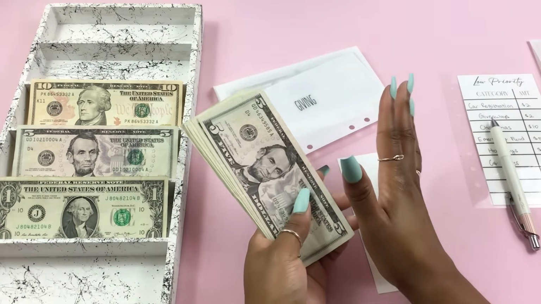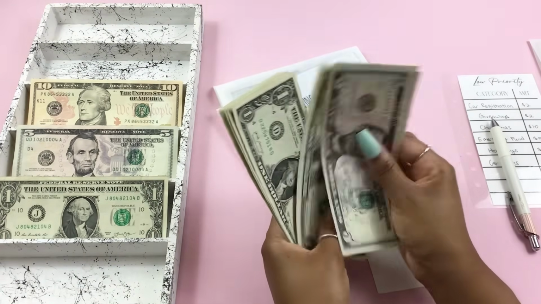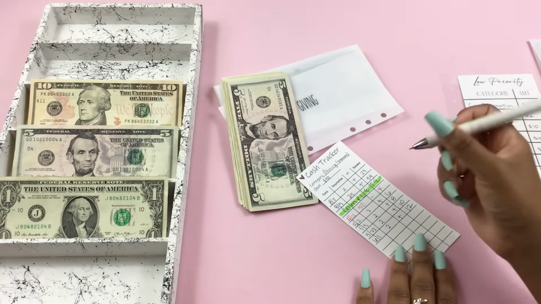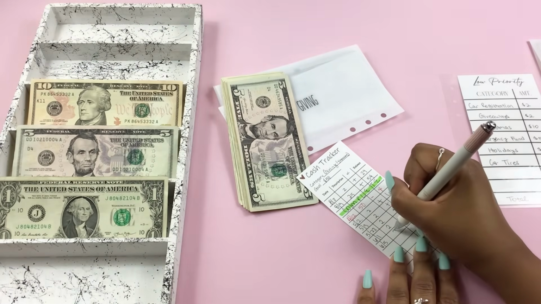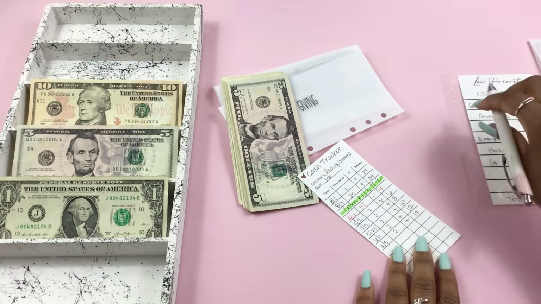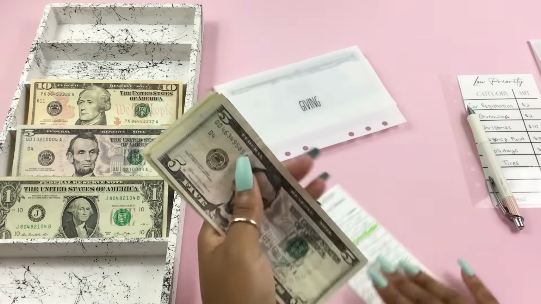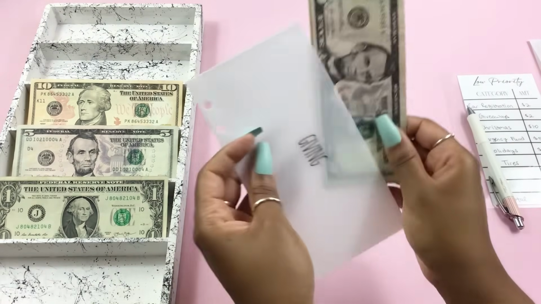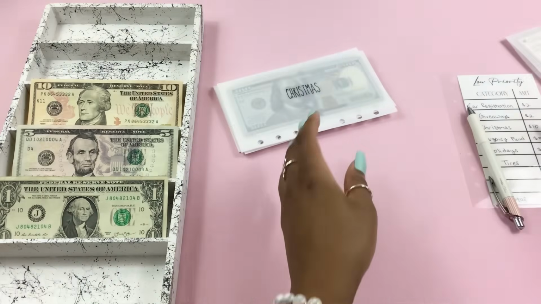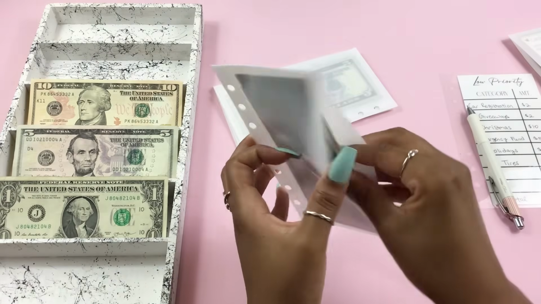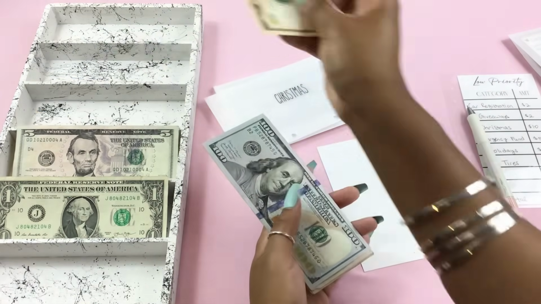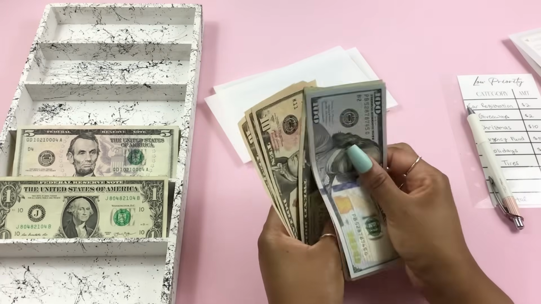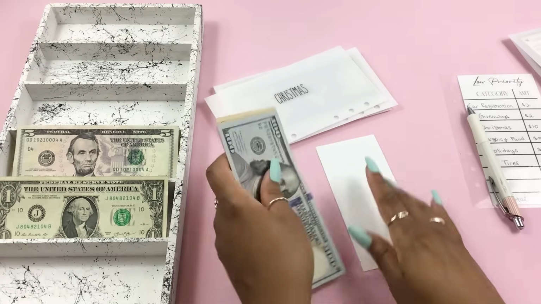So giving, which are my giveaways, got $2, $5, 6, 7, 8, 9, 10, 11, 12, 13, 14. $14. I did complete it earlier, but then we had a giveaway. So now I'm starting over again. Christmas will get a $10. For $100, 150, 170, 190, 200, 210, and 220.